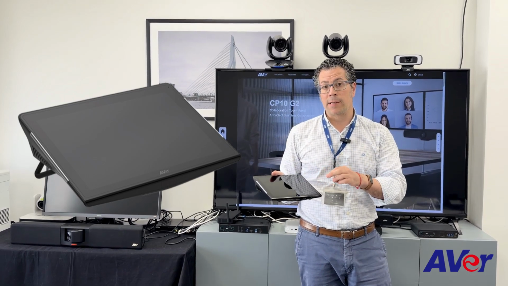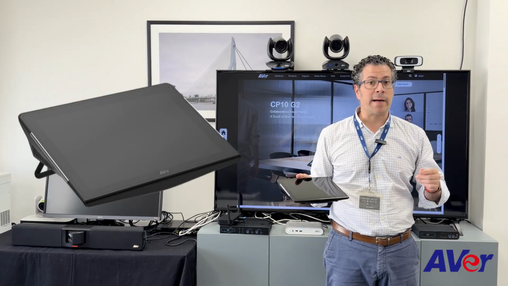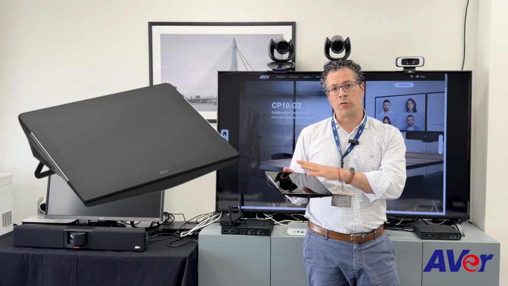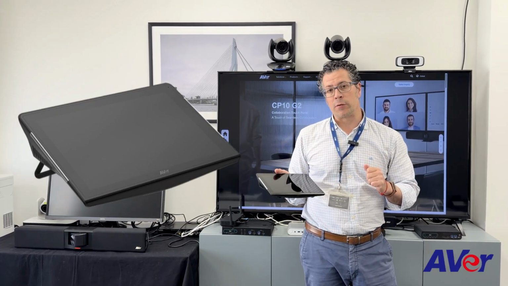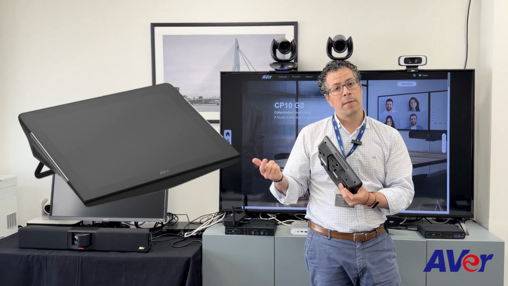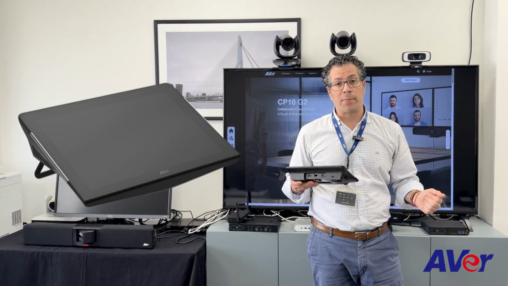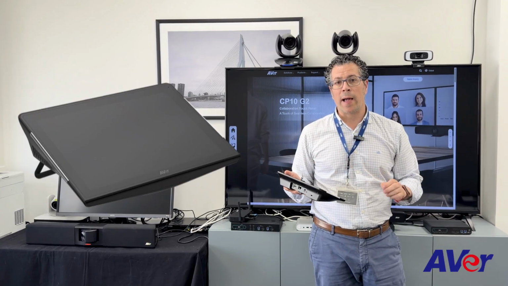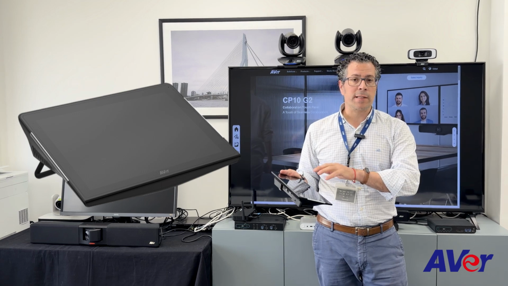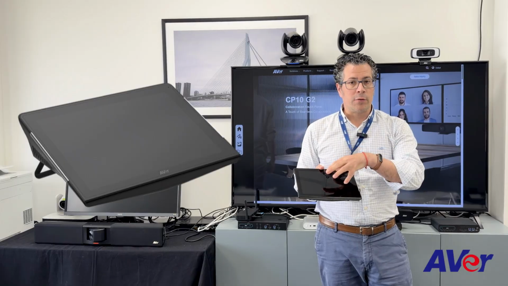Also, you can use it as a remote controller of your PTZ cameras in your room, no matter if they are video conference cameras or Pro AV cameras. Everything can be controlled from this unit. It is a 10-inch touch display. It is PoE, so you can power it directly from the network, or you can use the power adapter that is included, and from here you can do everything. This version is an Android 14 unit, and you have the latest software available in your system.